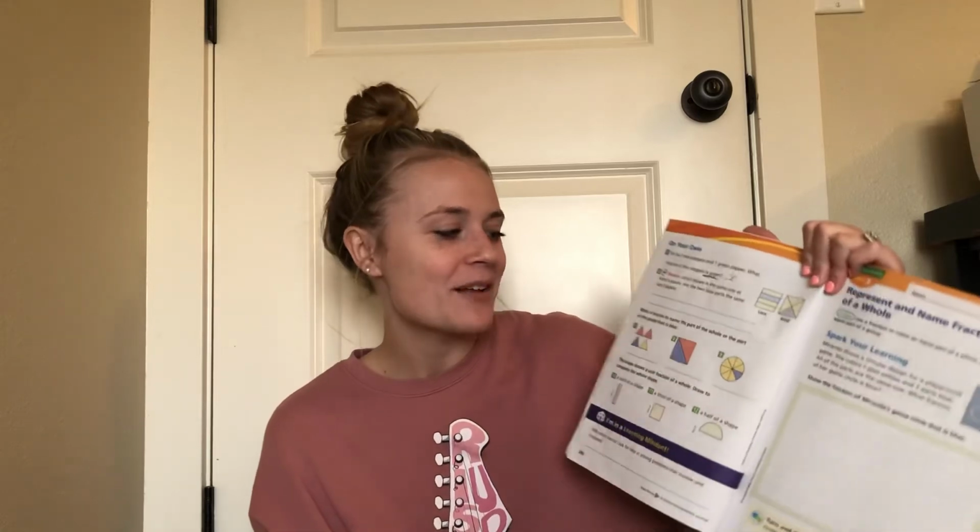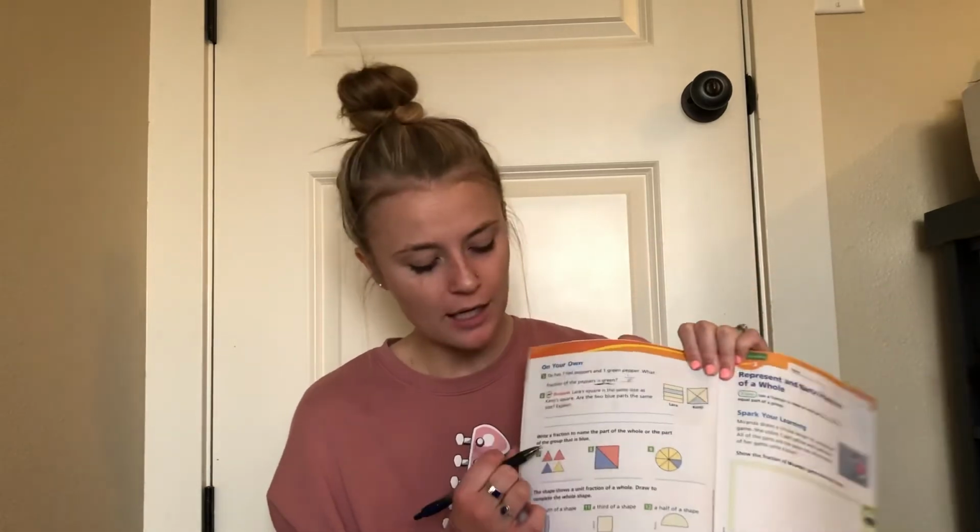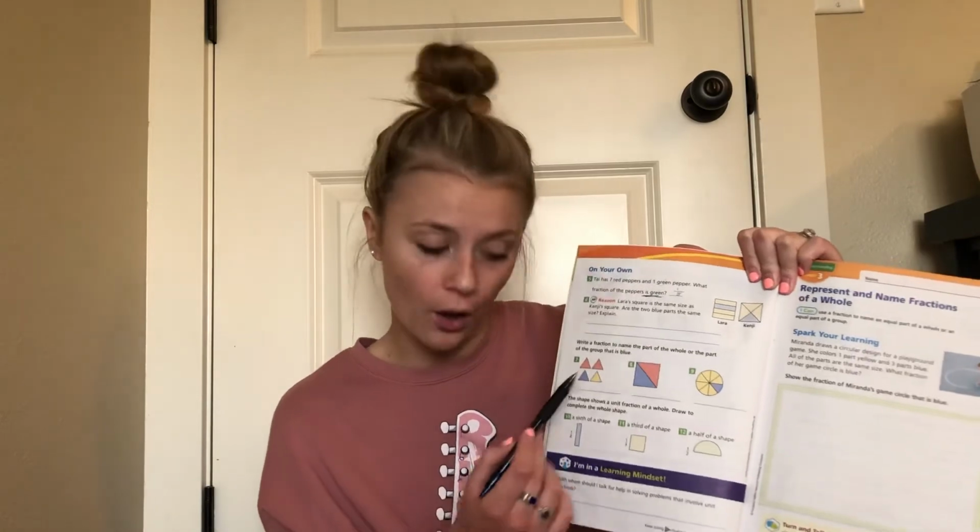All right, number 7. Write a fraction to name the part of the whole or part of the group that is blue. Okay, so here I'm talking about triangles. How many triangles do I have in total? I have 1, 2, 3, 4, so that number goes on the bottom. And how many of them are blue? 1. So 1 goes on top.